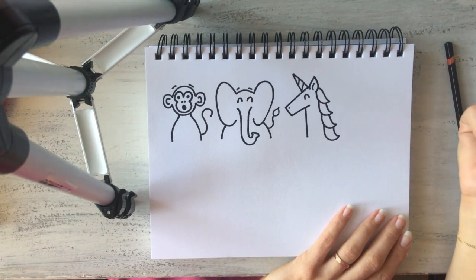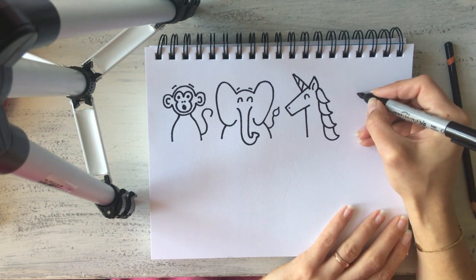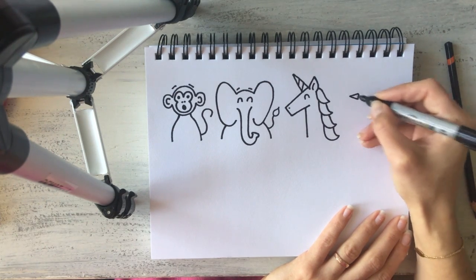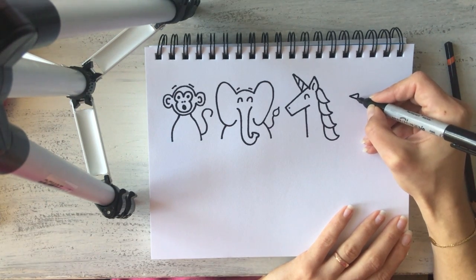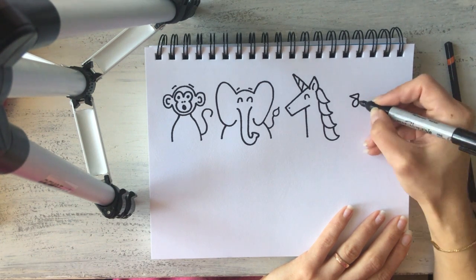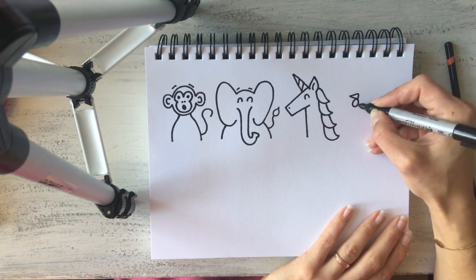Now the last one on this line, we're going to draw a chicken. So a chicken has a beak. That's how the chicken eats his food, with his little beak. So it's like a triangle. And underneath the beak, they have this red piece of, well, I don't know what it is really. It's just a piece of skin underneath the chicken's beak, and that's nice and red.